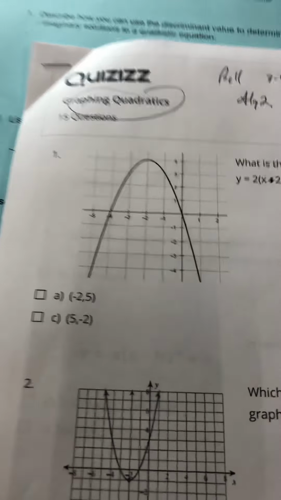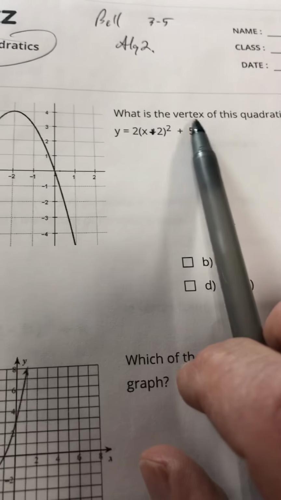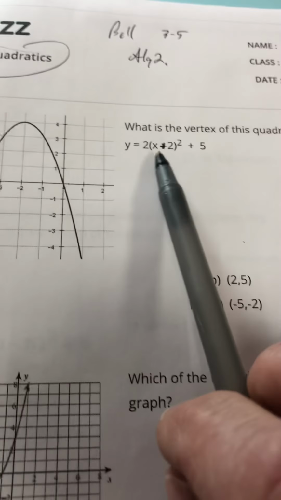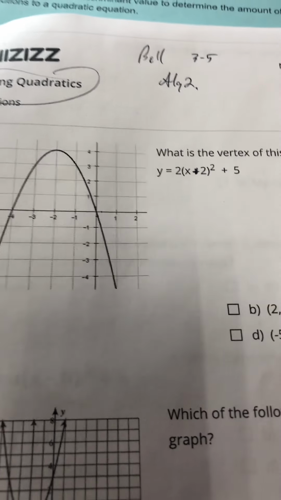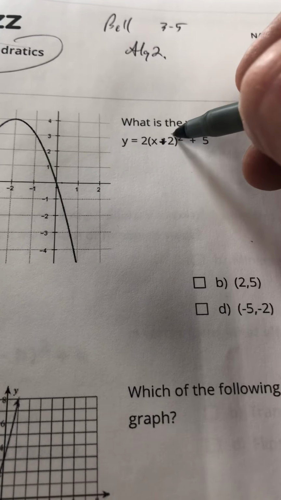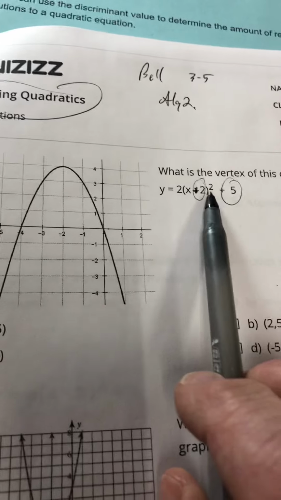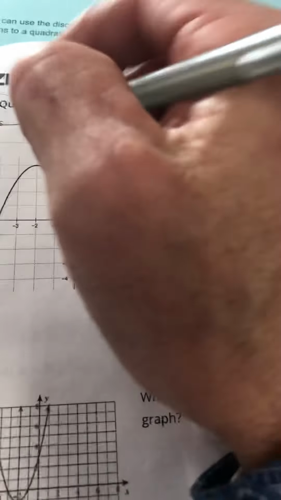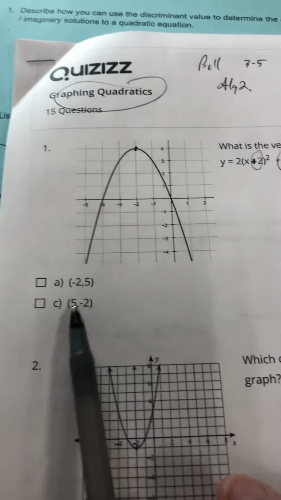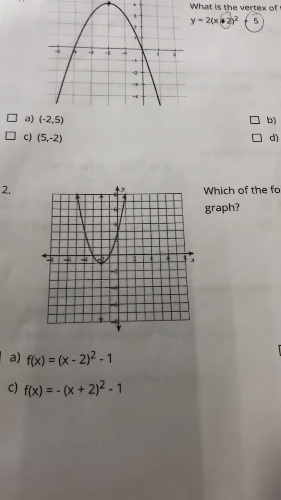Okay. So, I'm going to start here with this one. What is the vertex of this quadratic equation? You could either look at this, or you could look at that would be your H and your K, or you could look at the vertex, this point right here. Okay, what would that point be? And you have A, B, C, D available there to you.